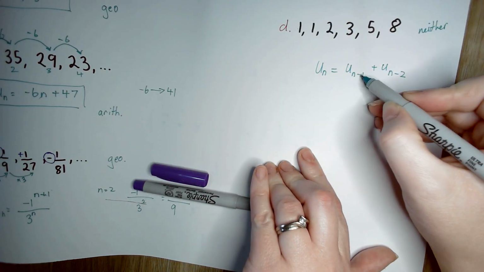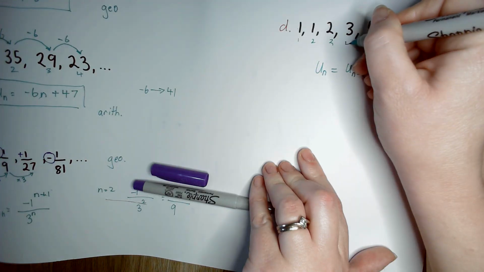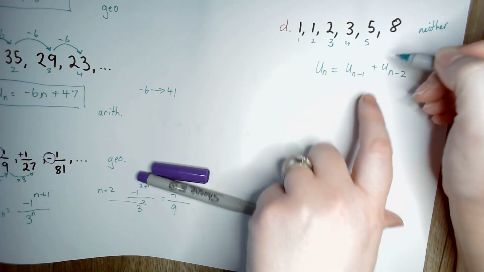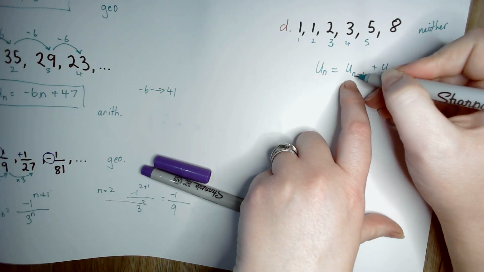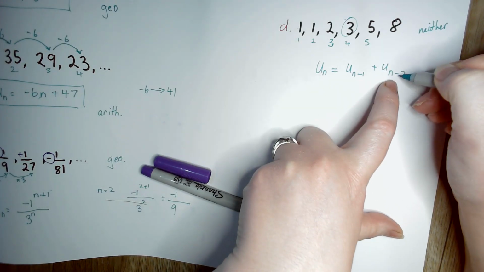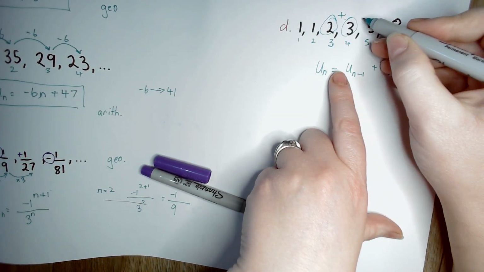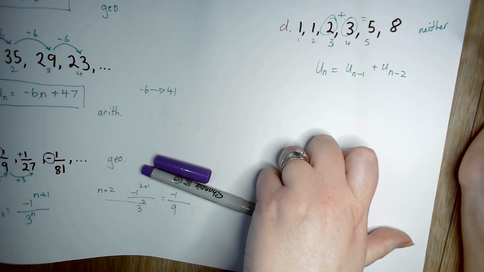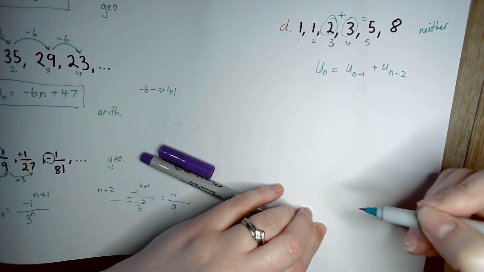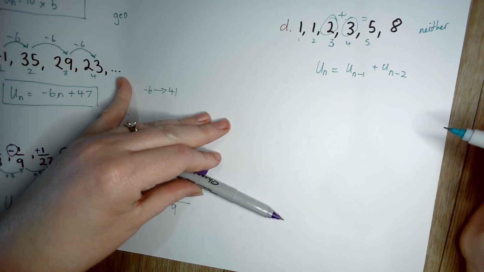So that means that if I wanted to find, let's say this one, if this is 1, 2, 3, 5, if I wanted to find the 5th term, I would have to find the 5 minus 1, which is the 4th term, and I would have to find the 5 minus 2 term, which would be the 3, and I have to add them together, and then I get 5. And that works. That's how you do it. Have a go at the next ones in that exercise. They can be a little bit tricky, so email me if you are having trouble.